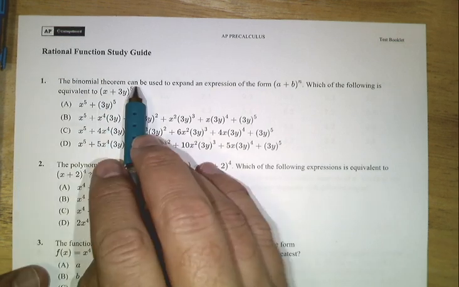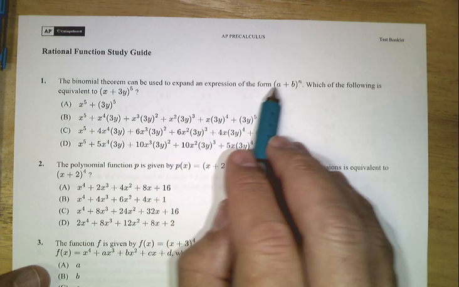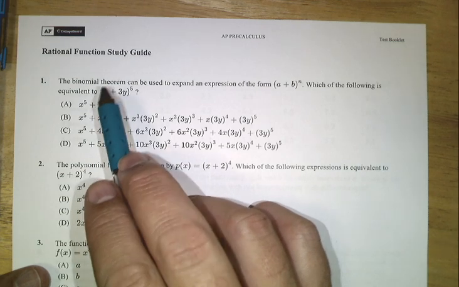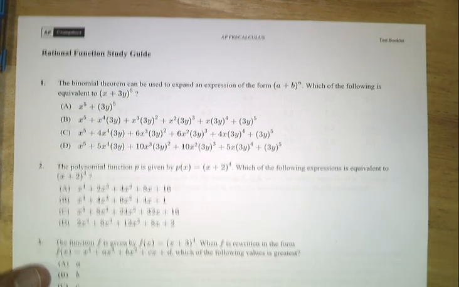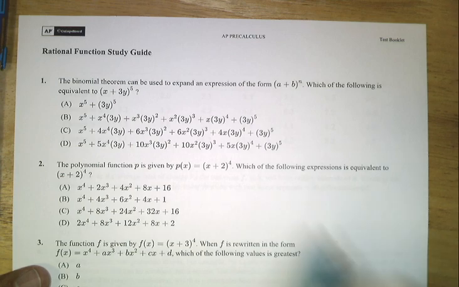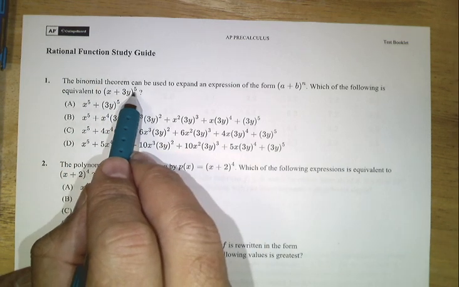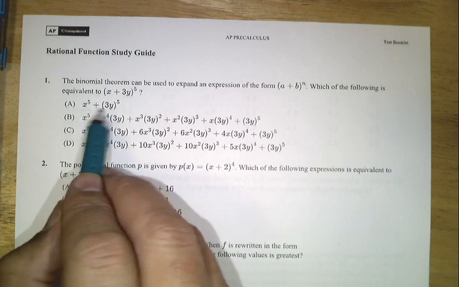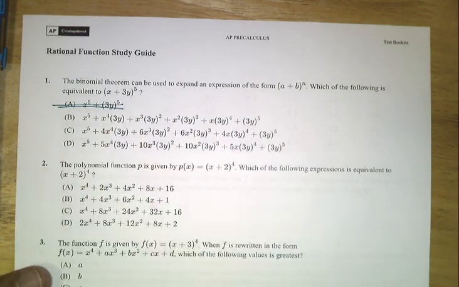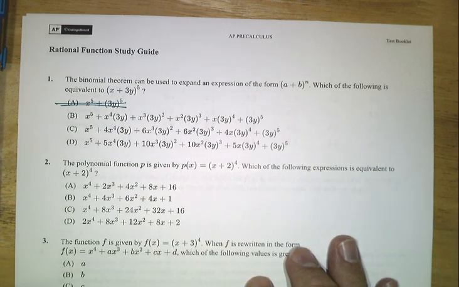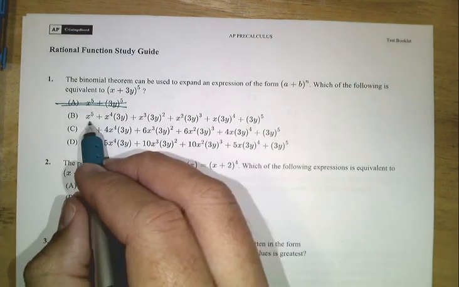So here, the binomial theorem can be used to expand an expression of the form a plus b to the nth power. Which of the following is equivalent to a plus 3y to the fifth? And again, I talked about this in class. If you do this, where you just move the fifth in, this hurts my soul. I should not see anybody put A on this question. Please, I'll have a stroke. It's devastating.